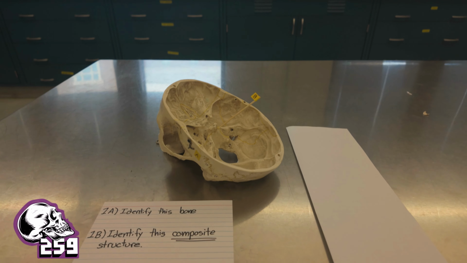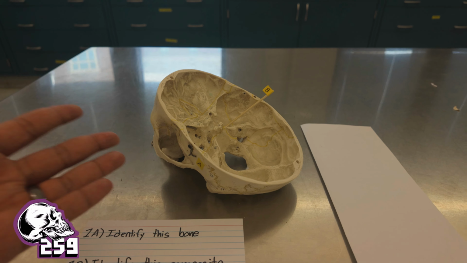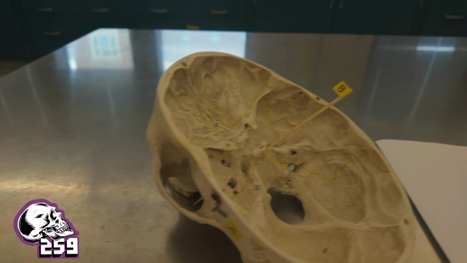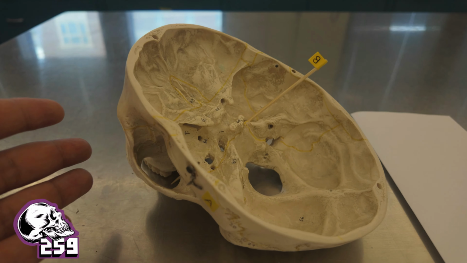You'll sit down, and what you'll have in front of you is what you'll have to answer for the next 90 seconds. So once you sit down, you'll see there's a skull in front of me. Note, you can't touch the material, but you can get up and look around a little bit. So there's your skull.